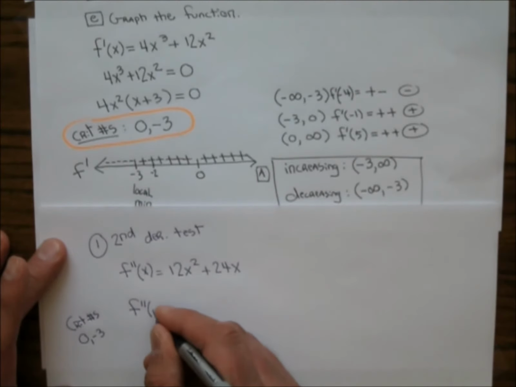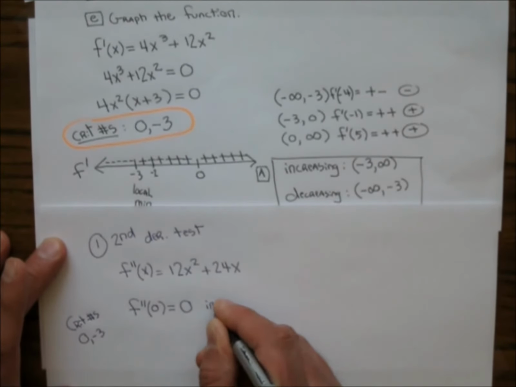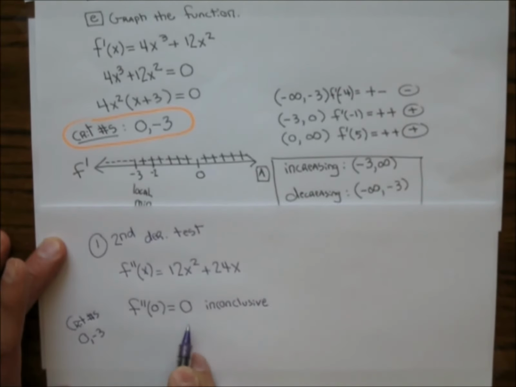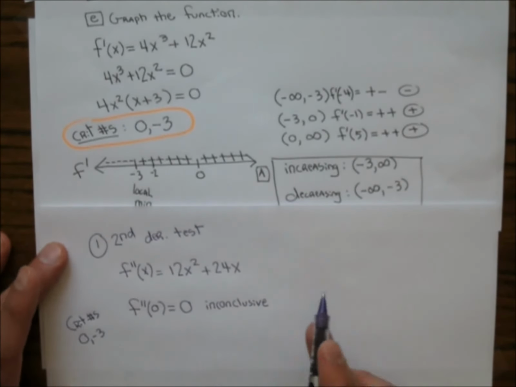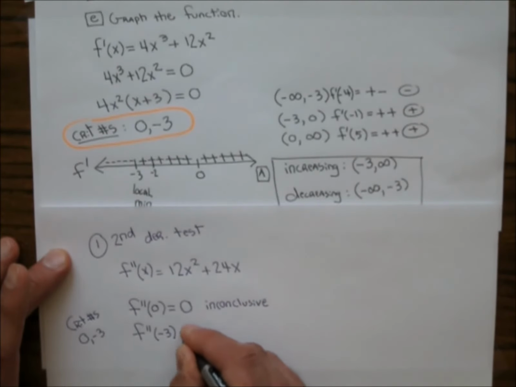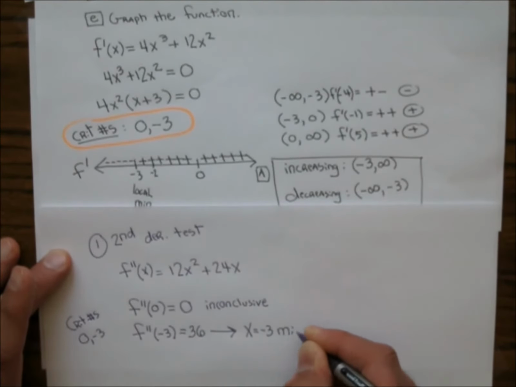So if you put 0 into the second derivative, you end up getting 0, which means inconclusive. How great is that? So if that happened, you would have to then go and do the first derivative test, do exactly what we did over here. The second derivative evaluated at -3. I went ahead and did that. Well, that's 9 times 12, but you'll end up getting 36, so this tells you that's positive, which means x equals -3 is a minimum.